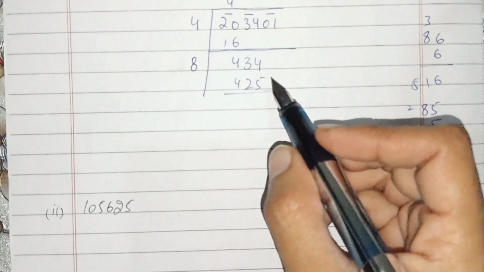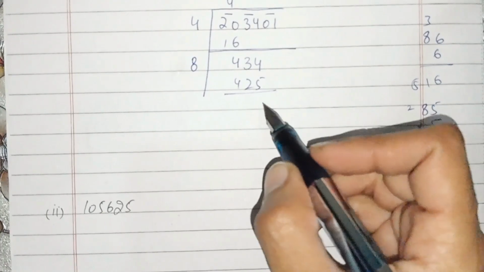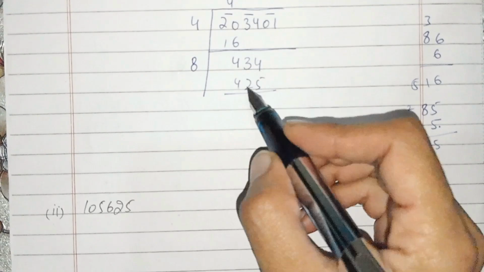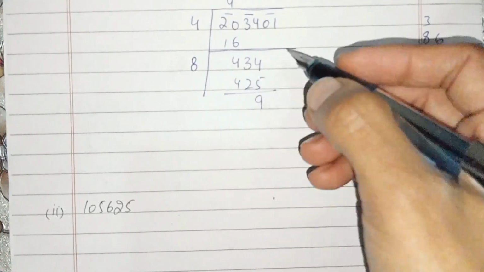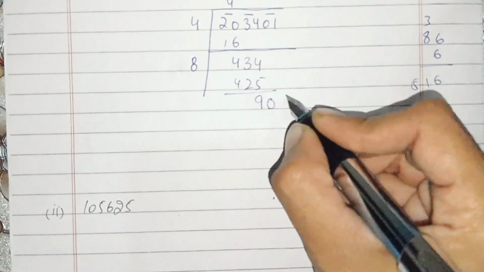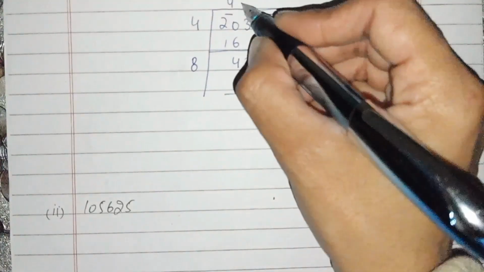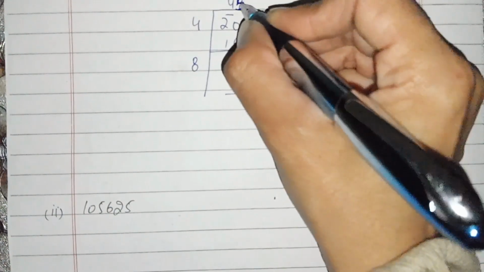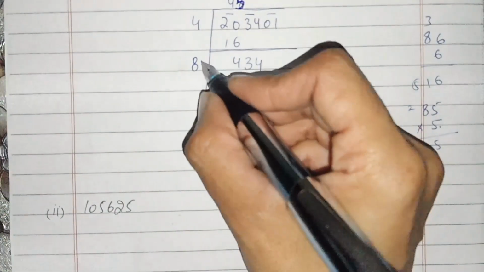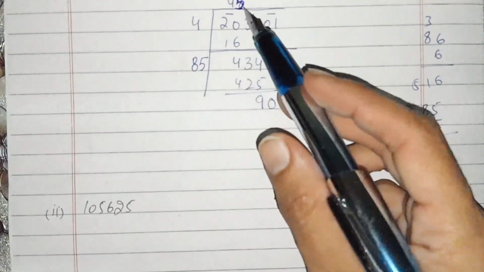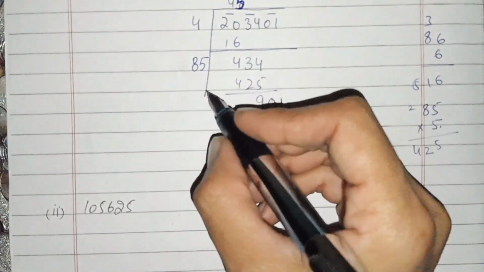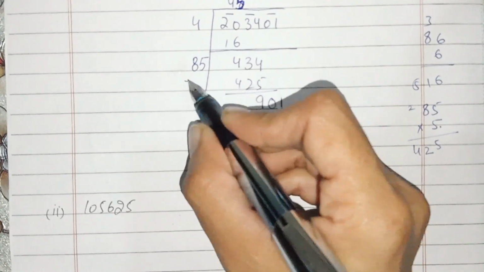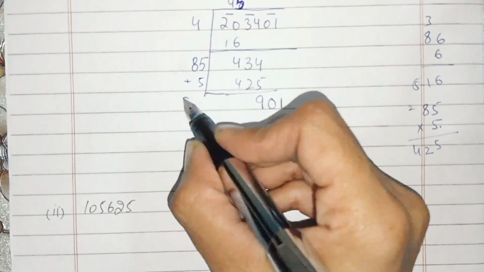Now by subtracting, we get 14. Now by subtracting 5 from 14, we get 9. This is 9. Now this pair comes down, and we have to write there 5, and also write there 5. Now we have to add 5 and 5, and we get 90.